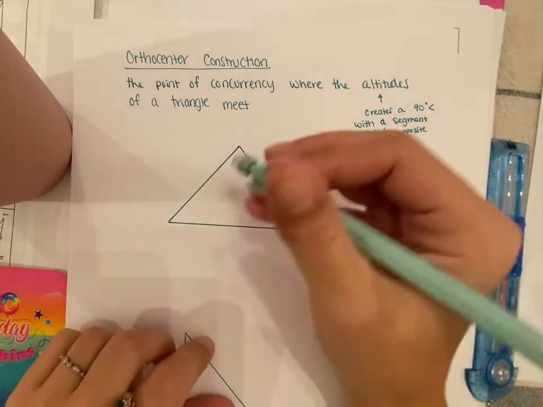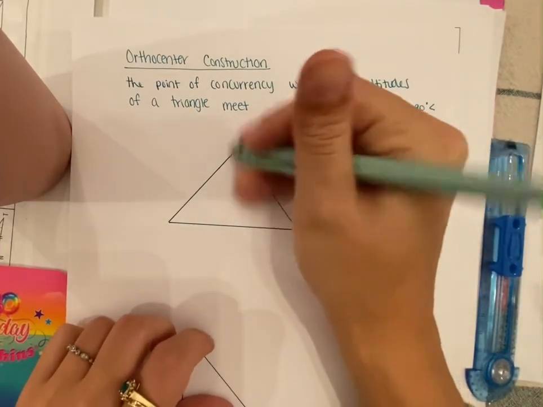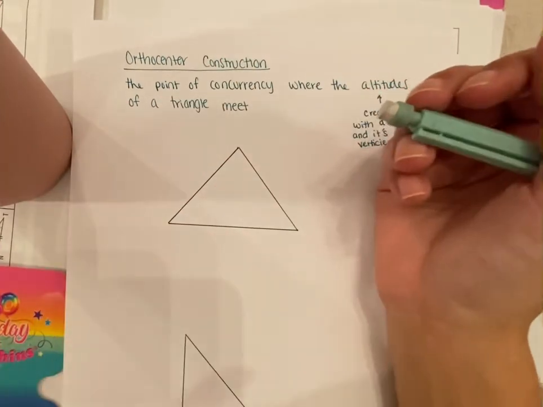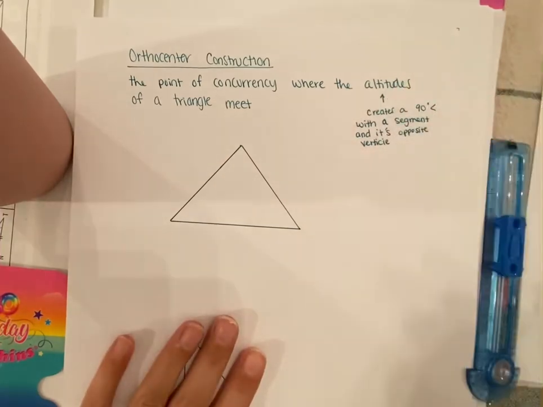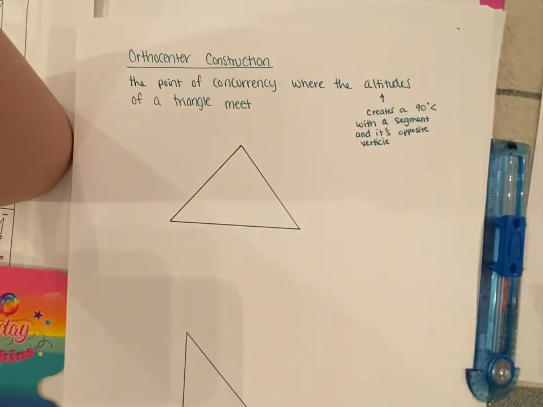For this one, we're going to do 3 triangles. We're going to try to make an equilateral, and then we're going to do a right triangle, and then we're going to do an obtuse triangle. Because just like with the circumcenter, depending on the type of triangle, this could fall outside of the triangle.